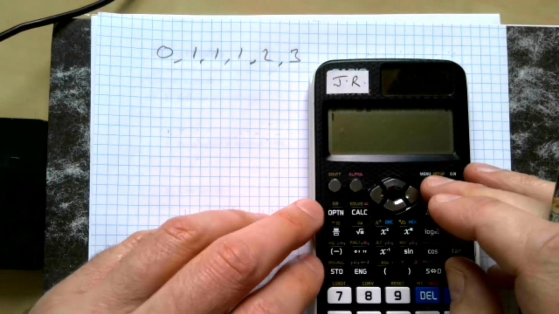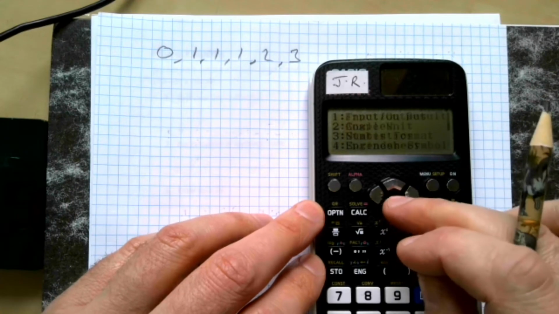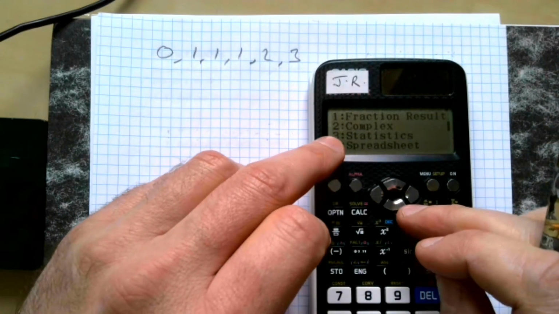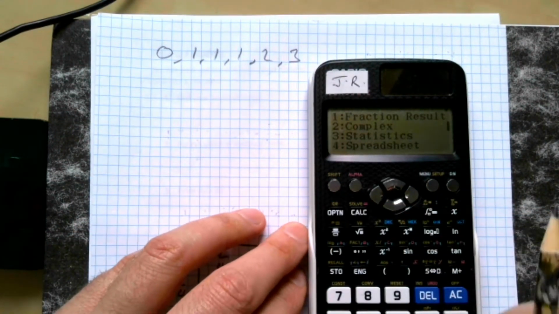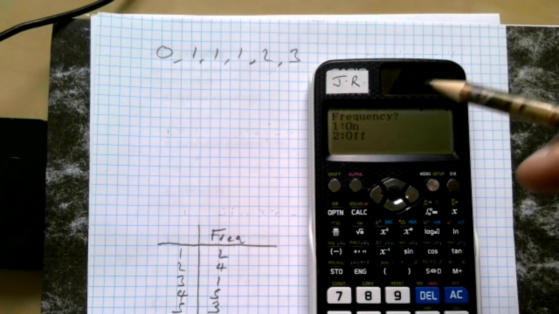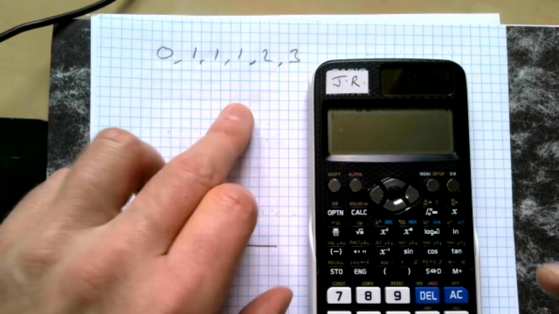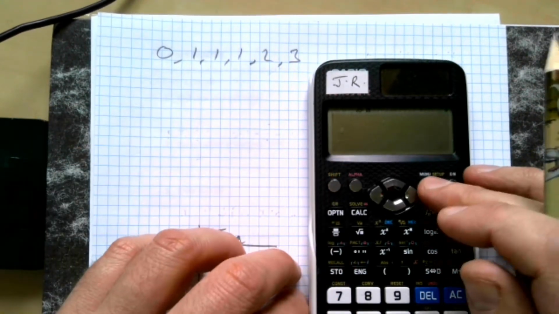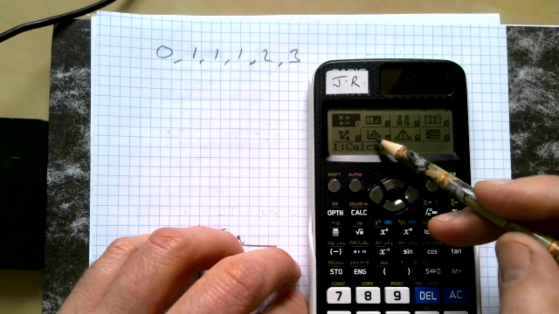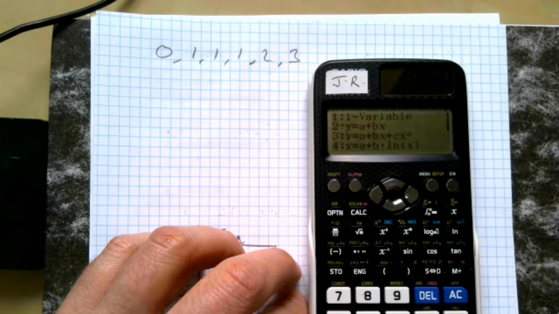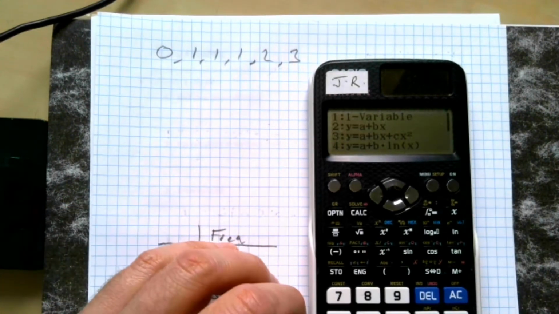If you hit Shift and then Menu, we want to make sure we're in the right mode. So you click down there, you should see statistics appearing. So we're going to hit then number 3. For this one, it's not a frequency table, so we're just going to go off. So frequency is off, and we end up with that. Then we go to menu, and it's number 6 that we want. And we're going one variable.